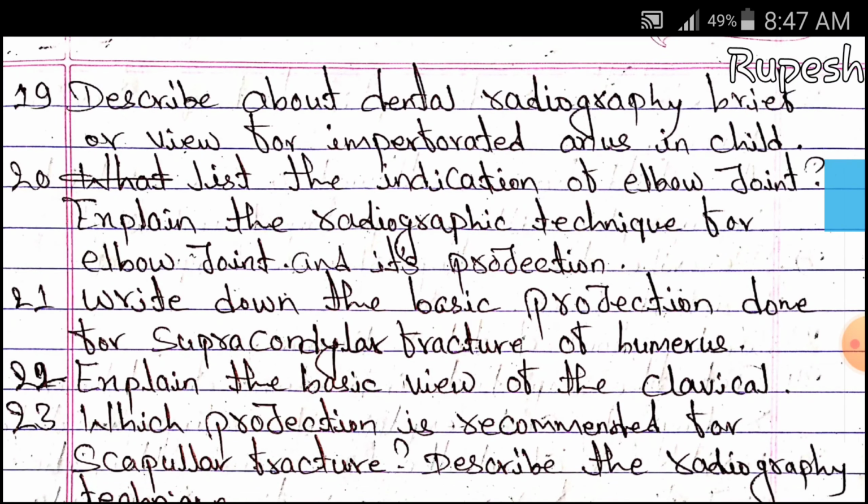Question number 19. Describe the dental radiography brief or view for perforated anus in child.